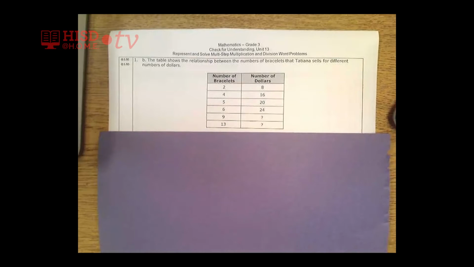There's a couple parts to this. You know what? I'm going to cover it up and read what the sentence says and write what I notice. The table shows the relationship between the numbers of bracelets that Tatiana sells for different numbers of dollars. All right, so I see the number of bracelets and the number of dollars.